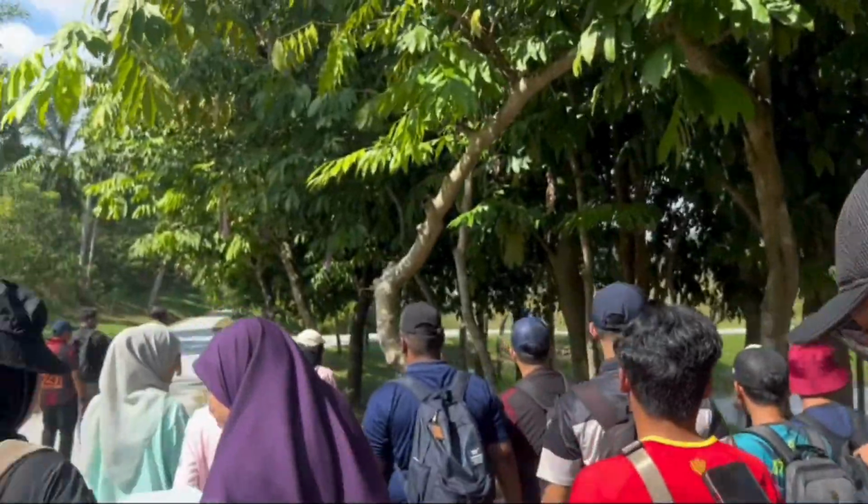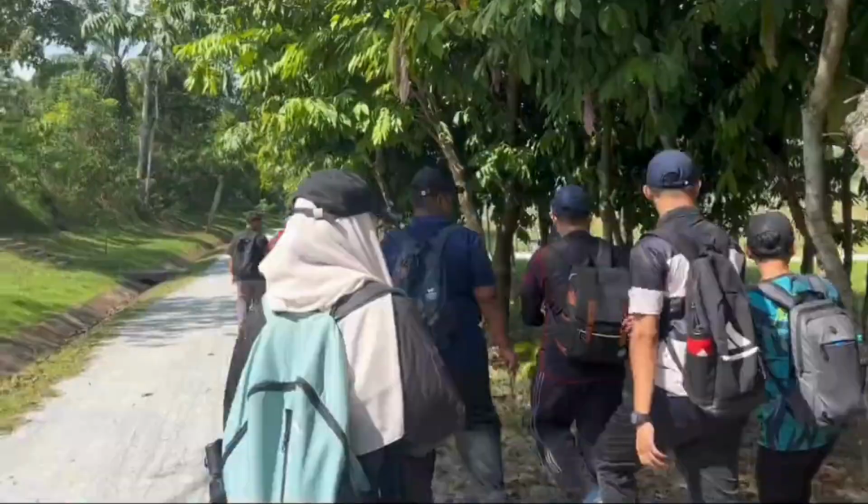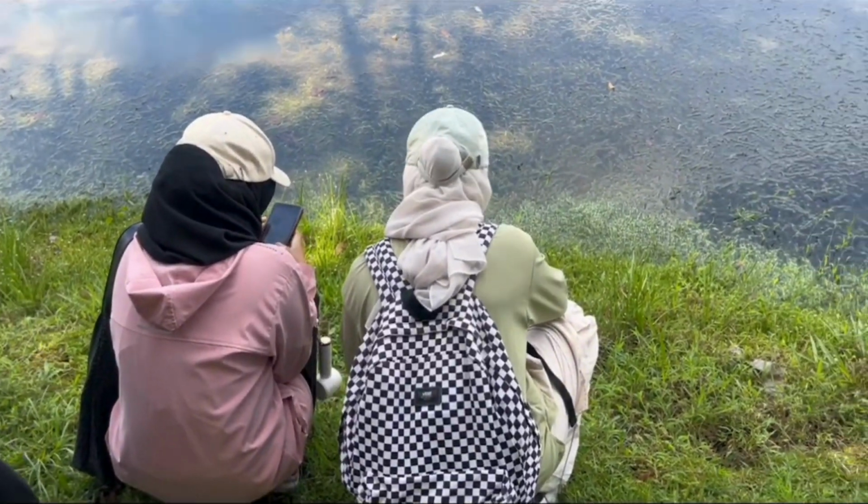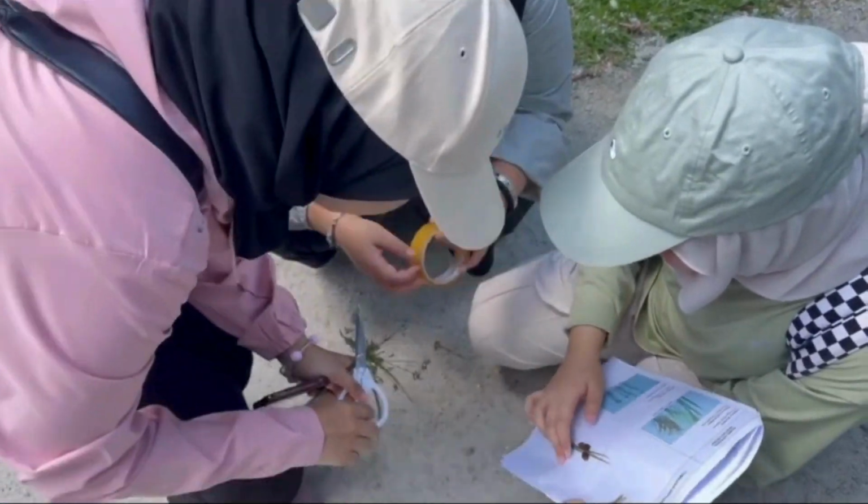wildlife. When we arrived, we gathered in the hall for a short briefing while enjoying breakfast. We learned how the wetland system works and why it's so important to the environment. Then, we went outside to start our activity.